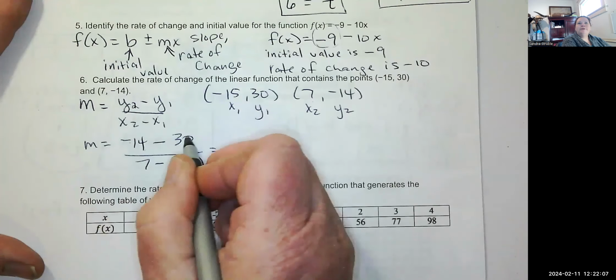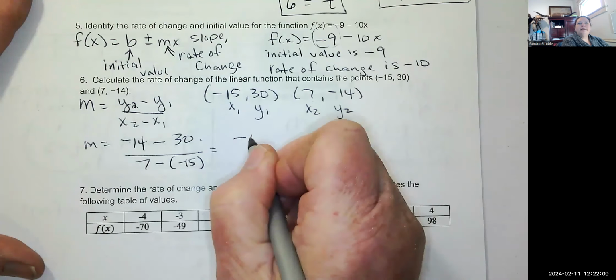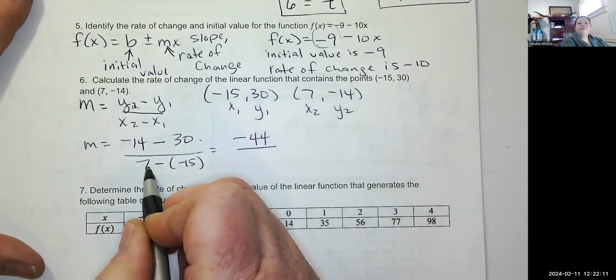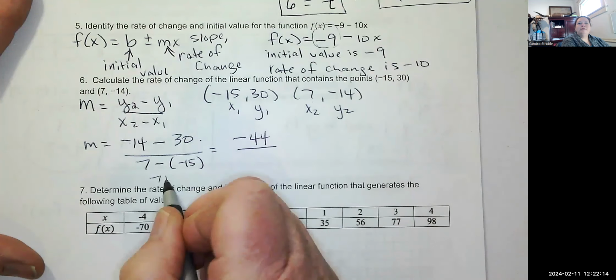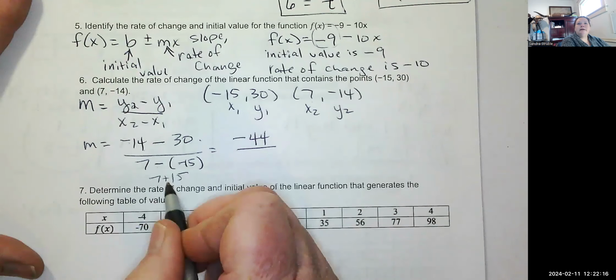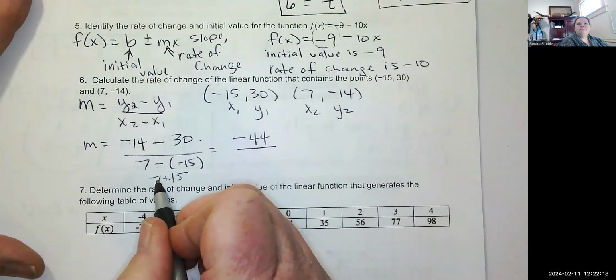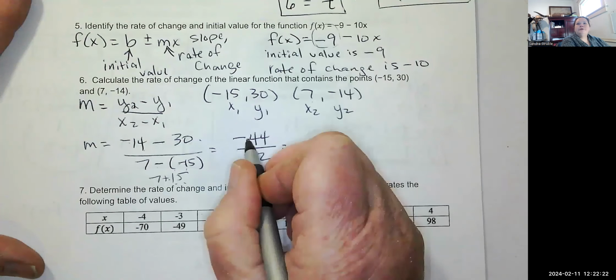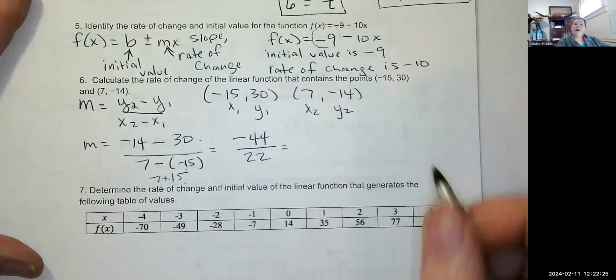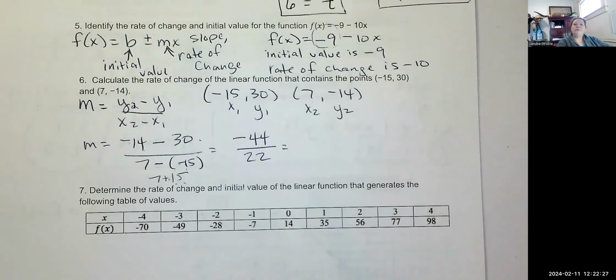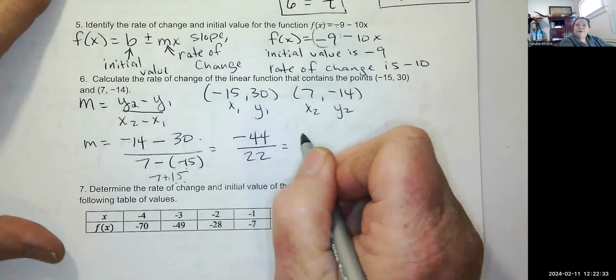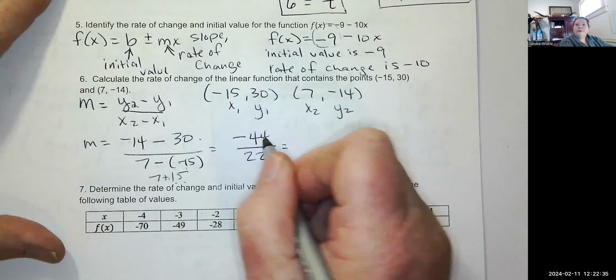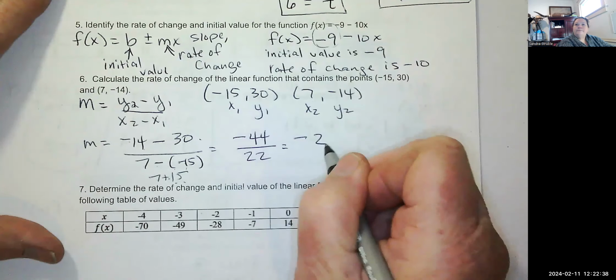Negative 14 minus 30 is negative 44 over, this becomes 7 plus 15, because the negative times the negative is a positive. So this becomes 7, 8, 9, 10, 11, 12. So this is 22. And this reduces to, well, I know that 22 goes into both of them. Maybe you only saw that 2 goes into both, but 11 goes into both as well. So they reduce to, 22 goes in here twice, negative 2.